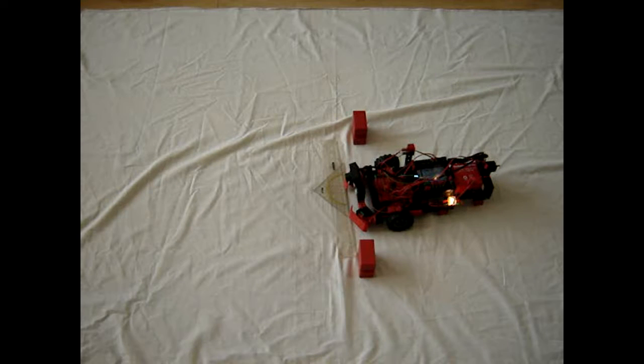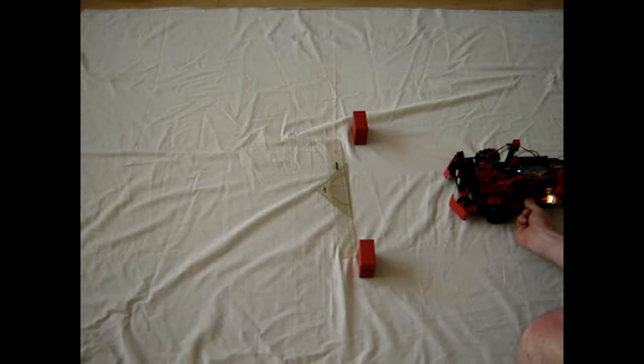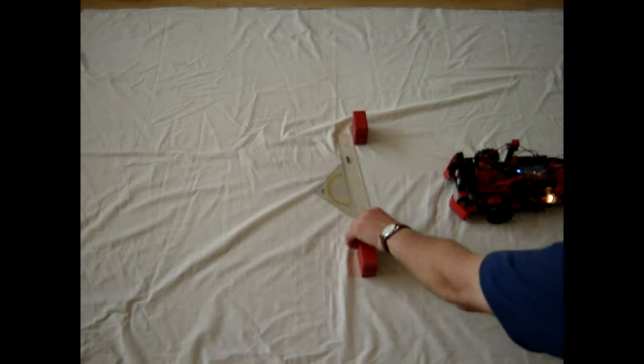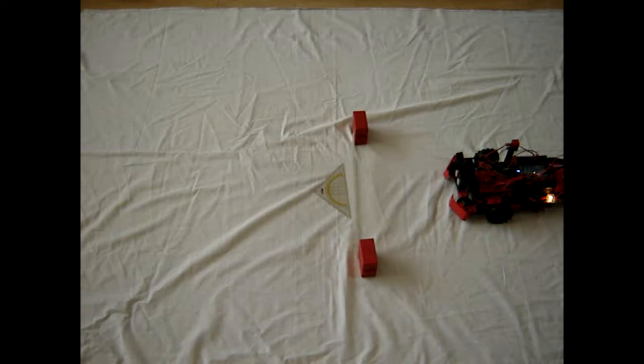So what I can do is use different objects to see if the sonar works anyway. So I will put the ruler in place, leave this a little bit back, yeah, let's do it just again.